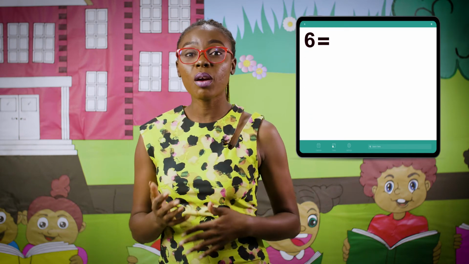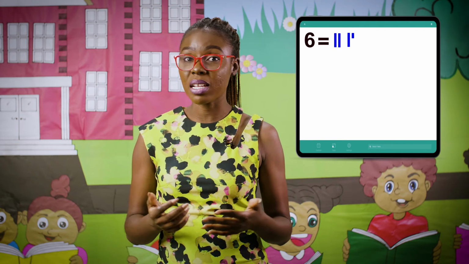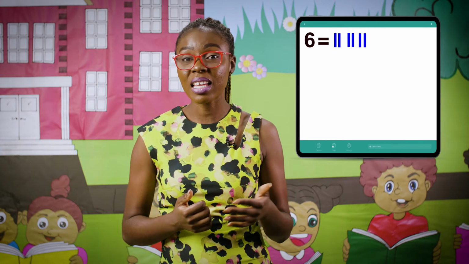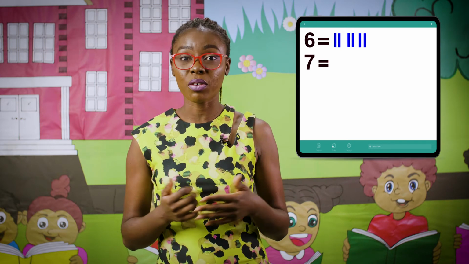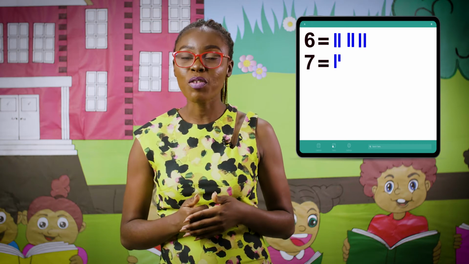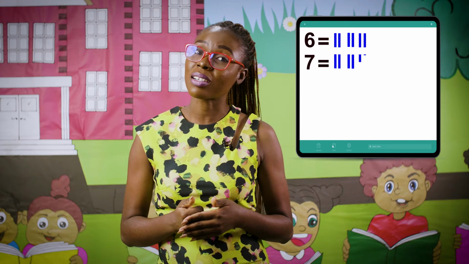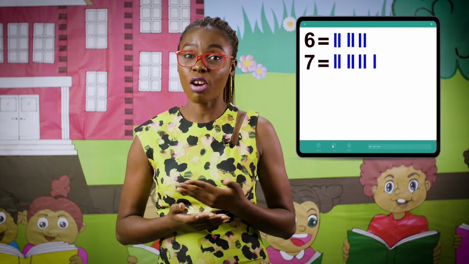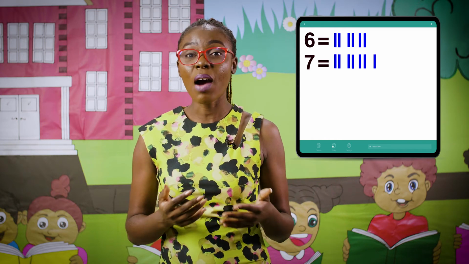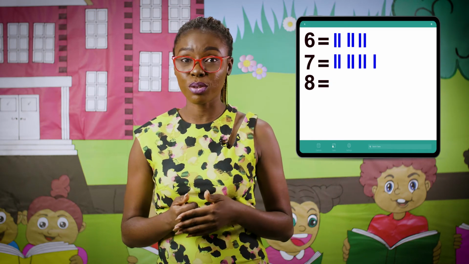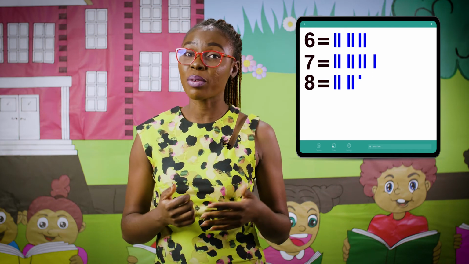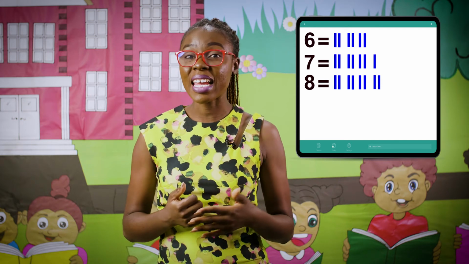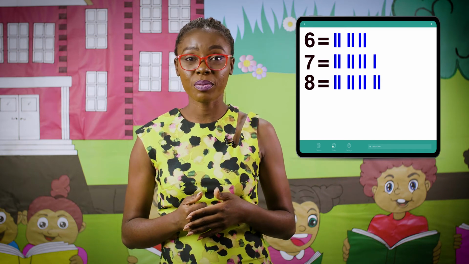If you try to group the number 6 in twos, you will group them successfully without remainders. That means 6 is an even number. But if you try to group 7 in twos, you would have one left without a partner. That means 7 is an odd number. How about when you try to group 8 in twos? You can group 8 in twos successfully without remainders. That means 8 is an even number.